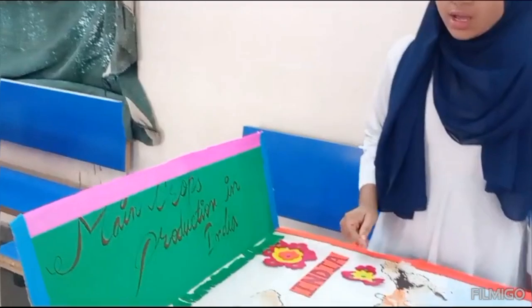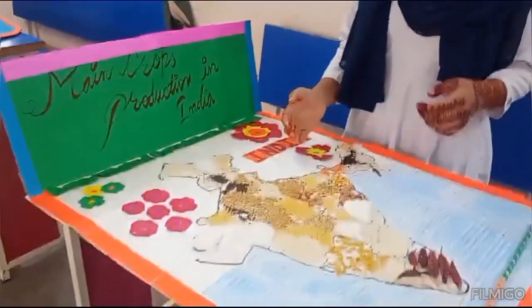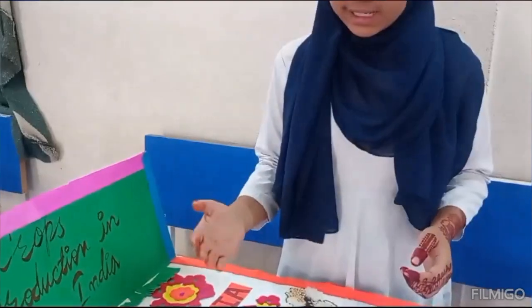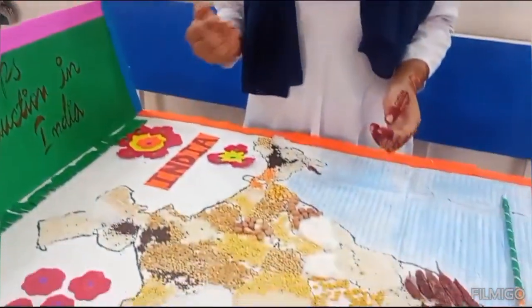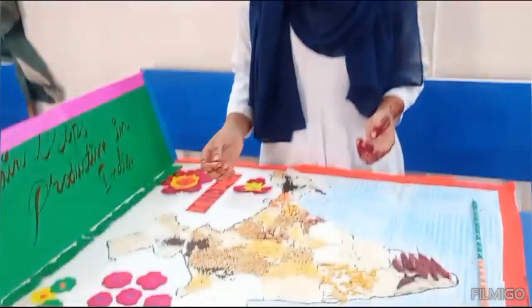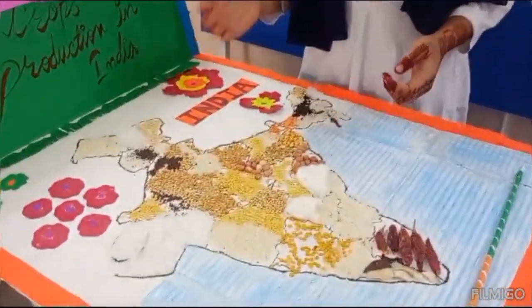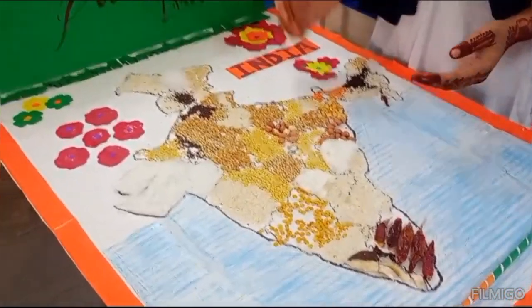My model name is Main Crops Production in India. Major crops grown are rice, wheat, pulses, tea, sugarcane, oil seeds, cotton, jute, etc. Groundnut, flax seeds, cotton, and jute are grown with canal irrigation and tube wells.